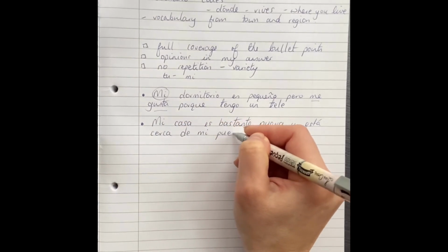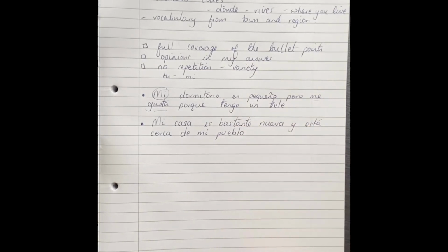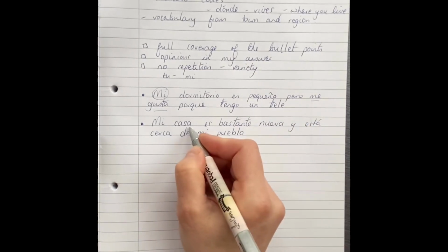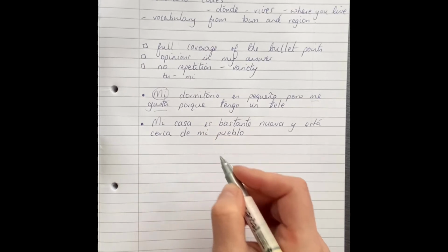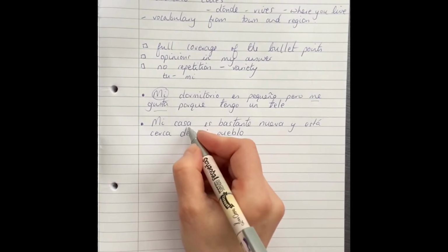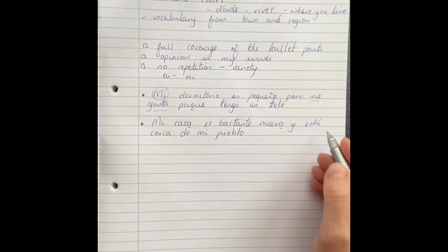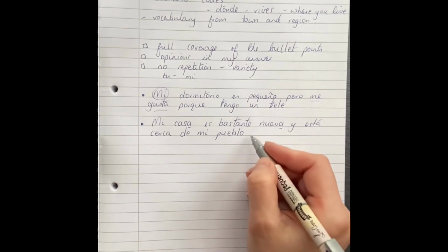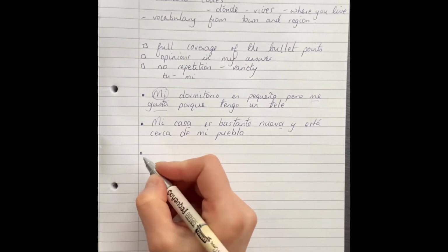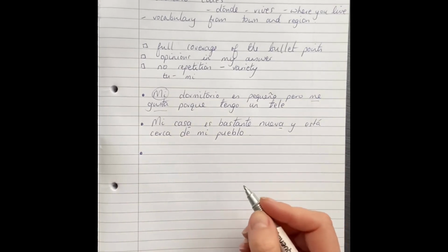So a nice little lead into the next bullet point as well. I've shown here that I understand adjectival agreement, so the grammar making mi casa agree with nueva, and I've included a preposition. Bullet point 3 is tu pueblo, so I'm now going to talk about my town.